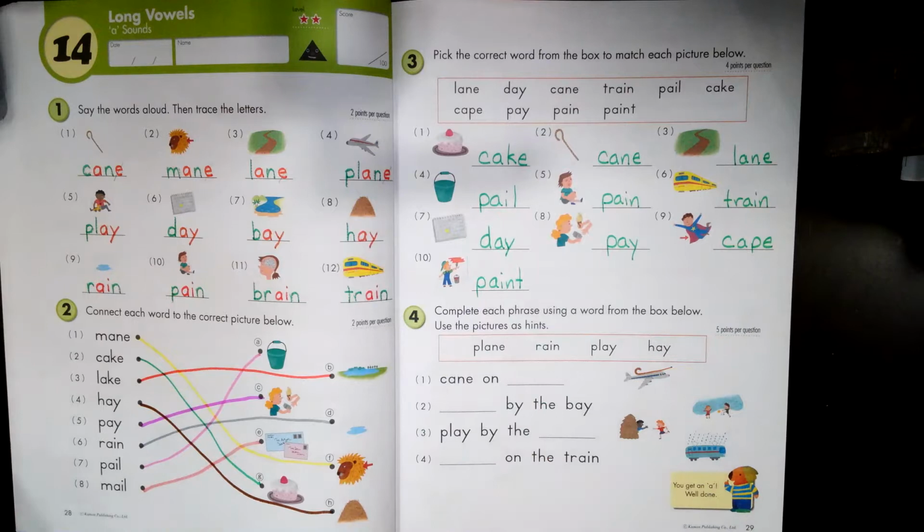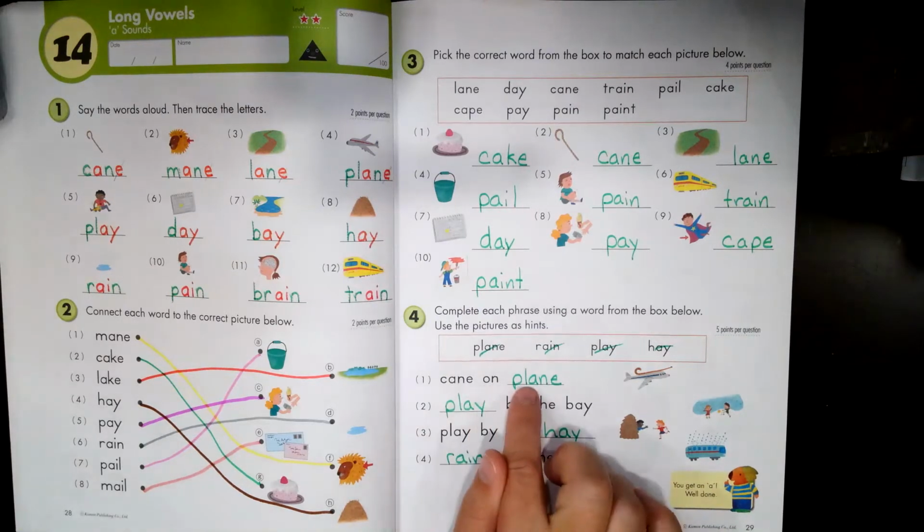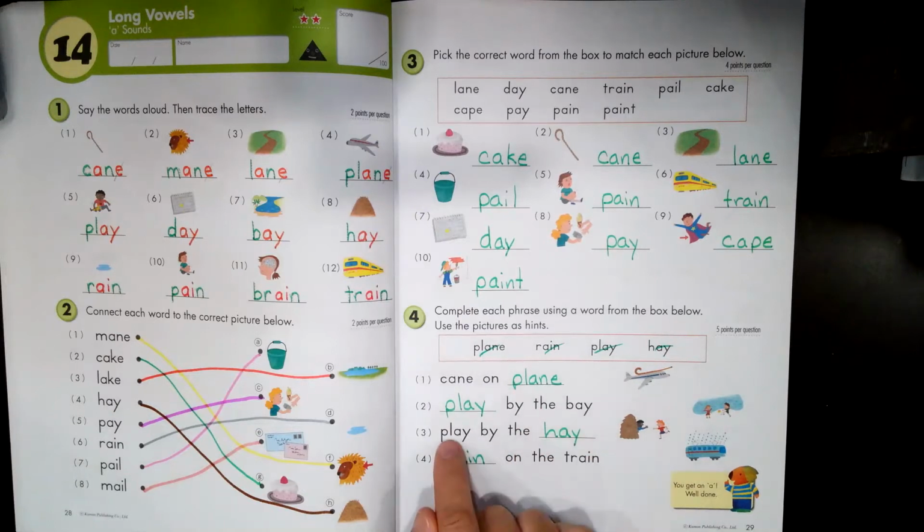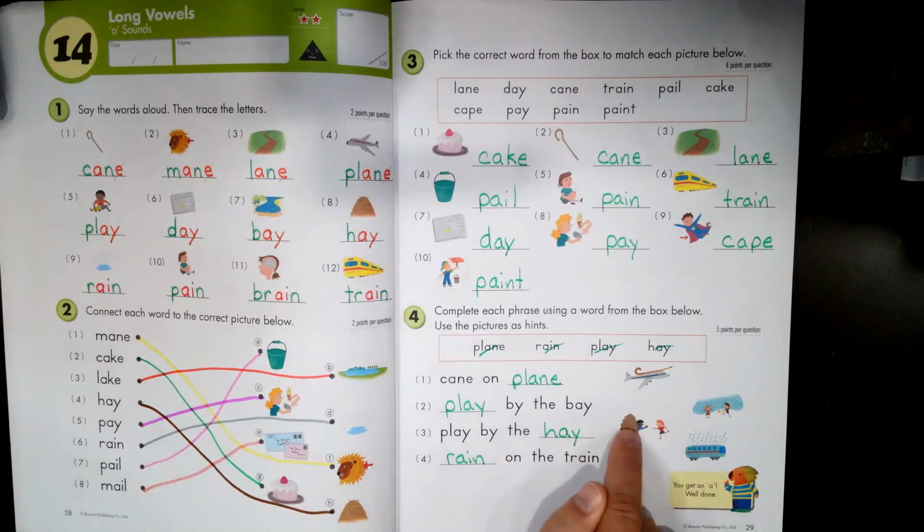Okay, so pause the video and see if you can match them up. Cane on plane, play by the bay, play by the hay, that's this one, rain on the train, and it's raining on the train.